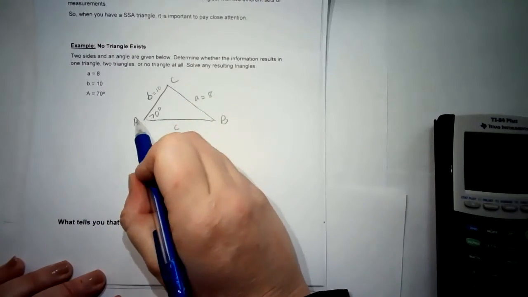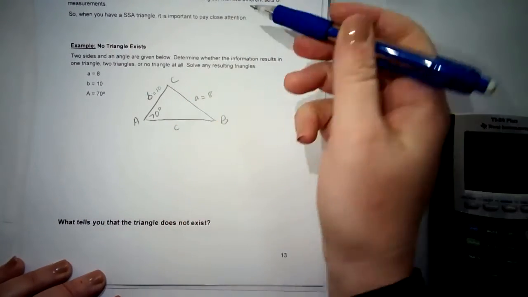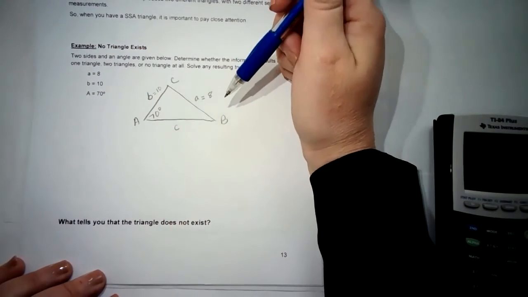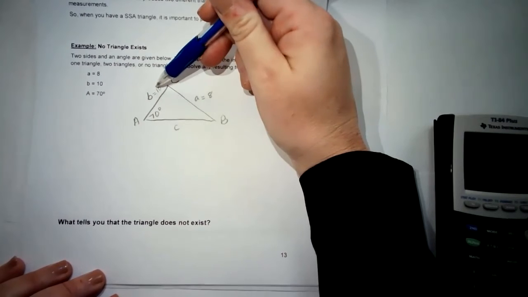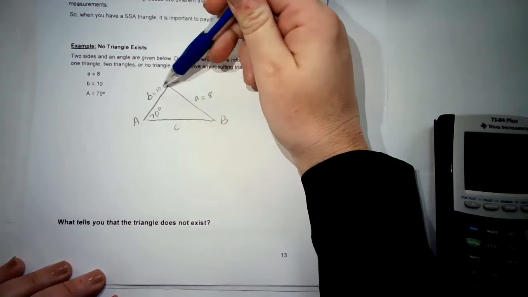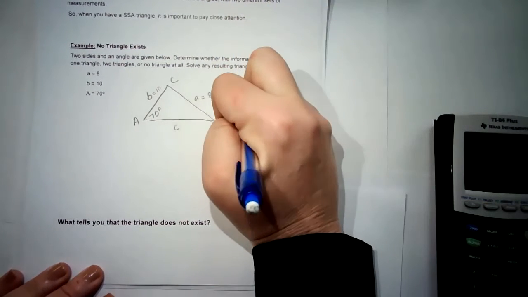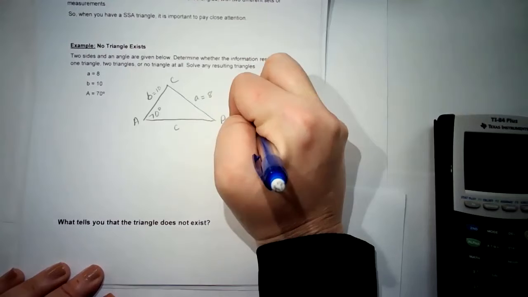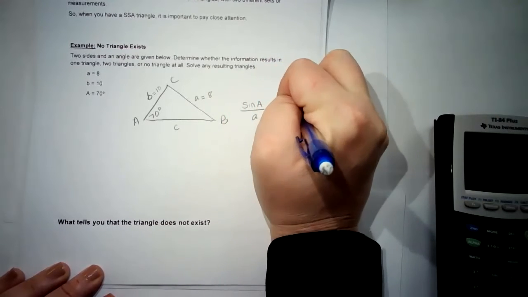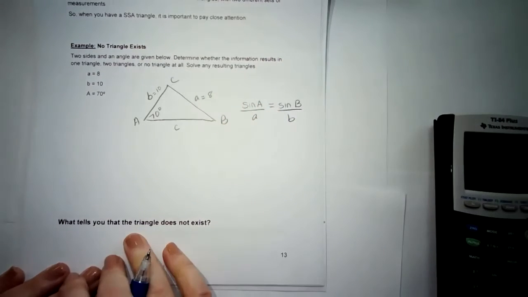So I notice I'm going to be using A. What's the other letter I'm going to be using? B, because it's the only one that I know something about. What am I going to be solving for? B, the angle. So we're going to need to put our angle on top this time to help us figure it out. So this is the one we're using.